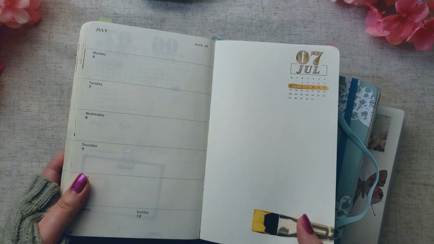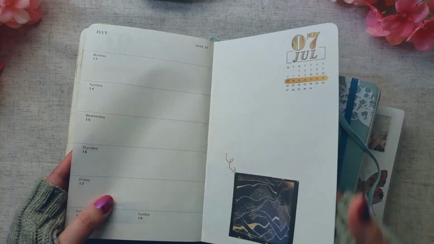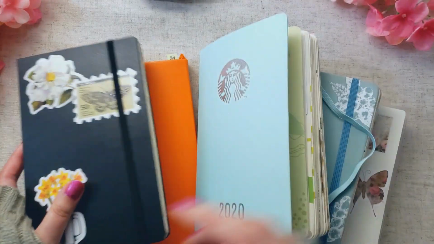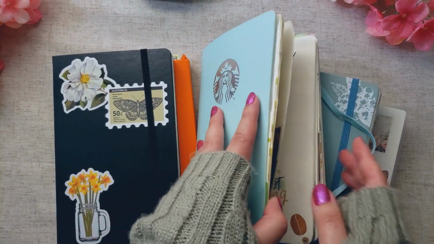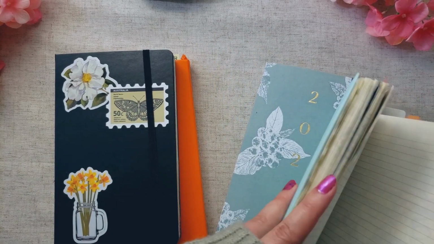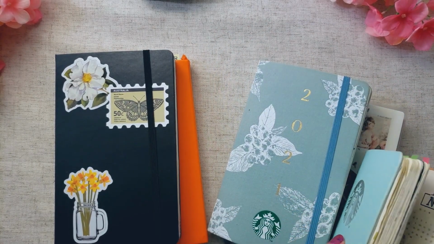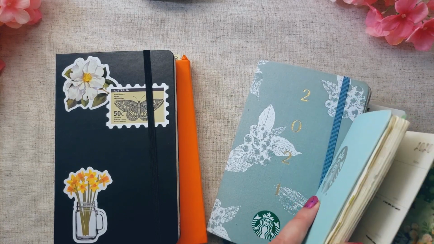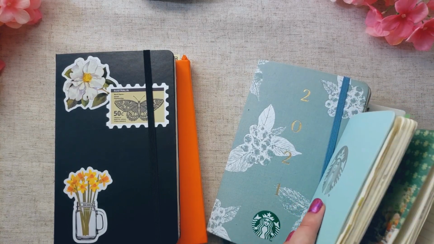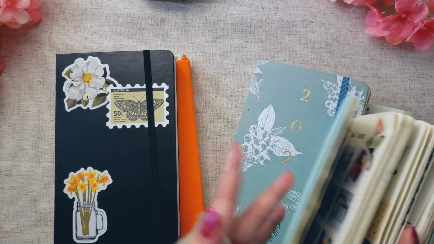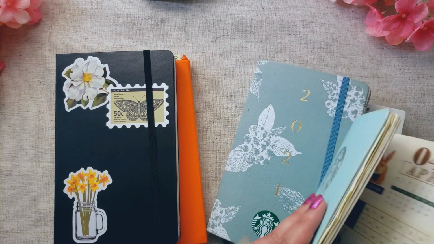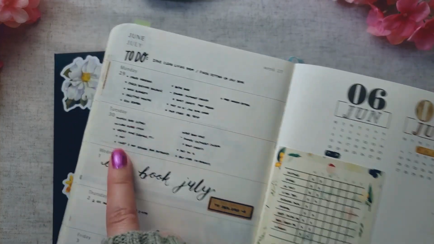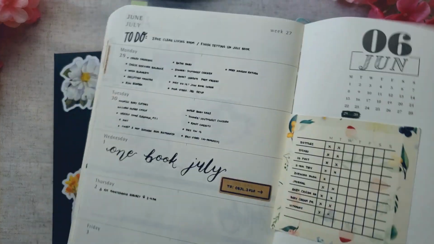But back in July, I actually switched out of this planner to do One Book July in this notebook. And it's easy to mentally remember that, but it's always useful to organize your planners and write as much information as you can so that you can stay informed and not get confused as you're looking back on your previous notebooks. If you're the type who likes to keep your planners, which I am, I always keep all of the notebooks I fill. So here in my 2020 planner is June 30th, and then I switched to this notebook for One Book July.